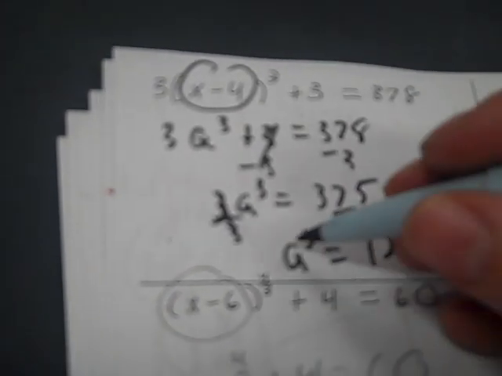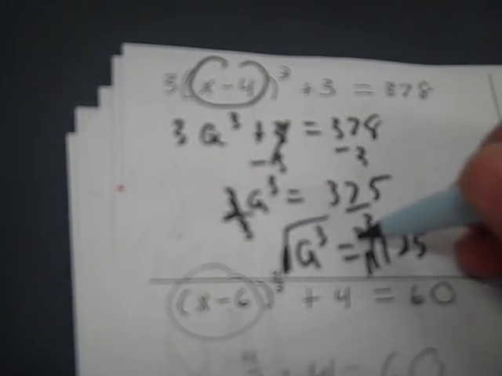Divide by 3, 125. Okay, and then I find what the root is. It's got to be the cube root. Now there's a nice thing. You can do it on your calculator, but 125 is a perfect cube, so I'm guessing it's probably 5 if you punch it in right. Yeah, it's 5. So I add 4, and x is 9.